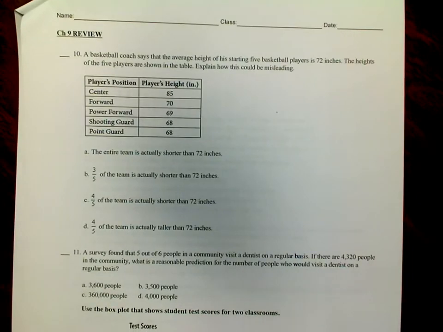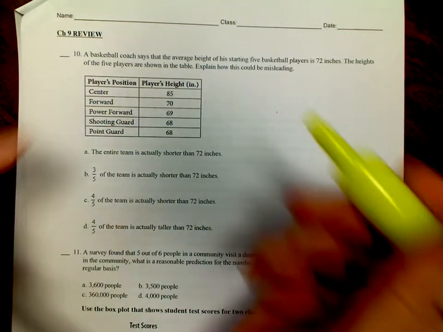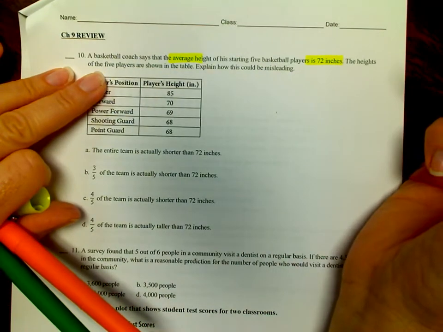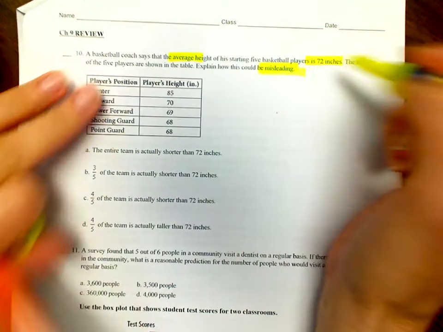Number 10. A basketball coach says that the average height of his starting 5 basketball players is 72 inches. The heights of the 5 players are shown in the table. Explain how this could be misleading. Keywords: average, 72 inches, and there's something misleading about it.